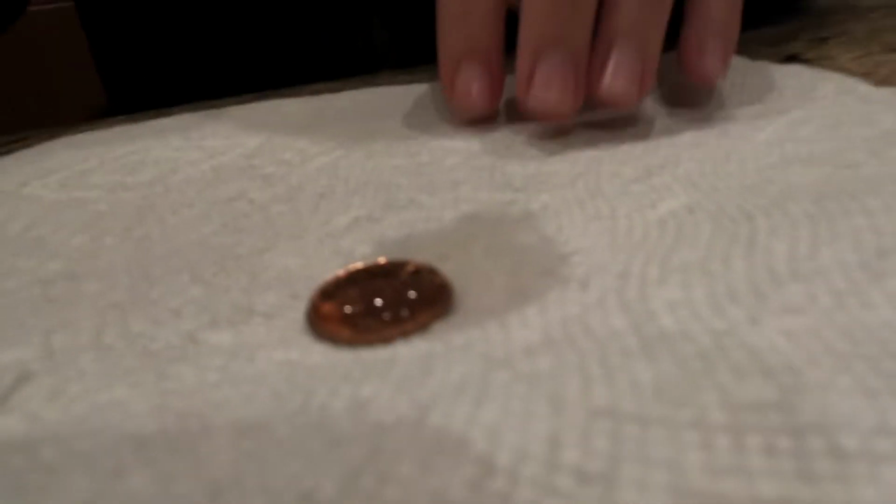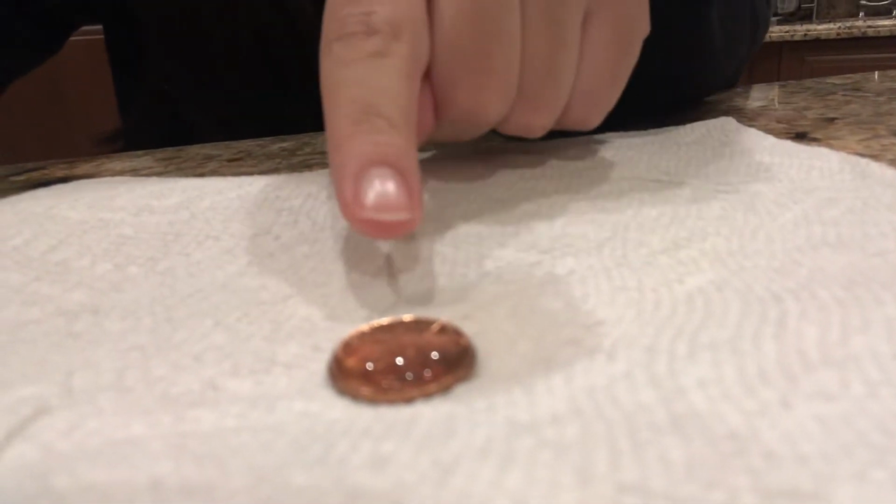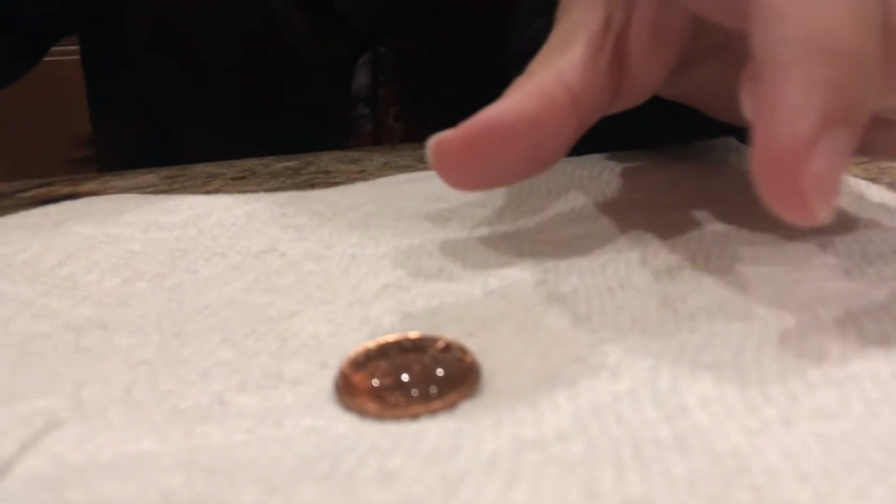So if you look here at the penny, you can kind of see how the water is about to overflow off the penny. However, it's sticking together. The water molecules are sticking together so it doesn't overflow.